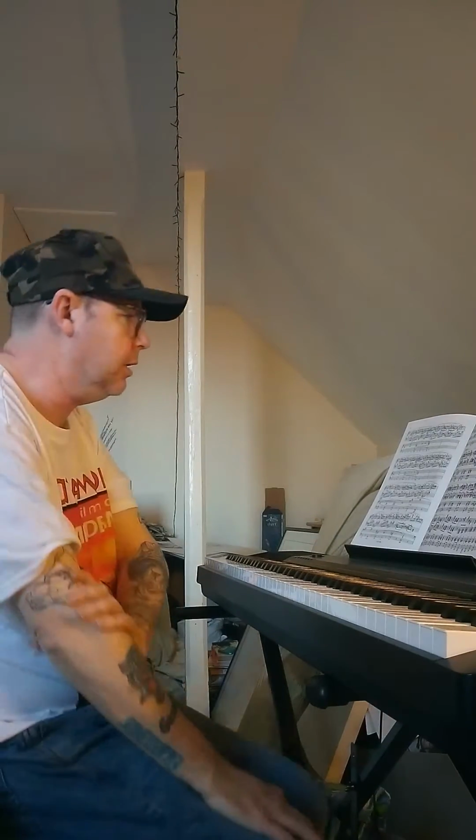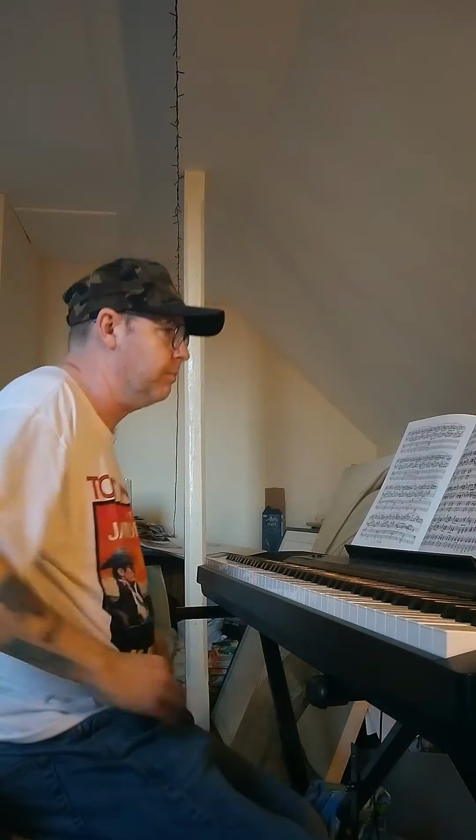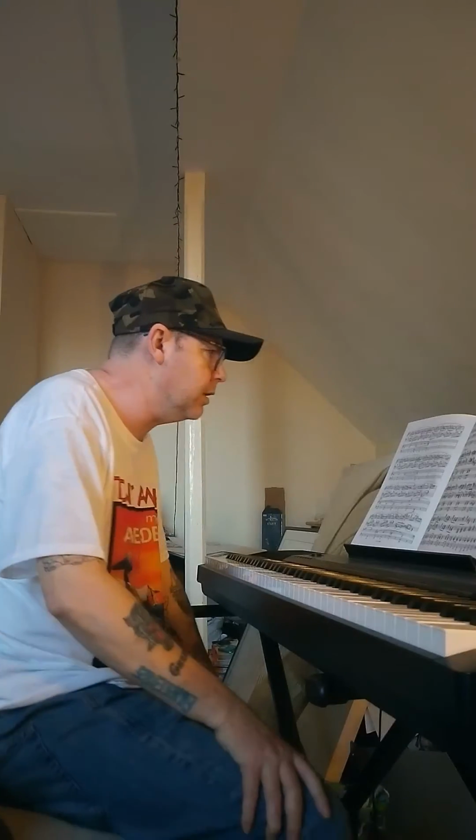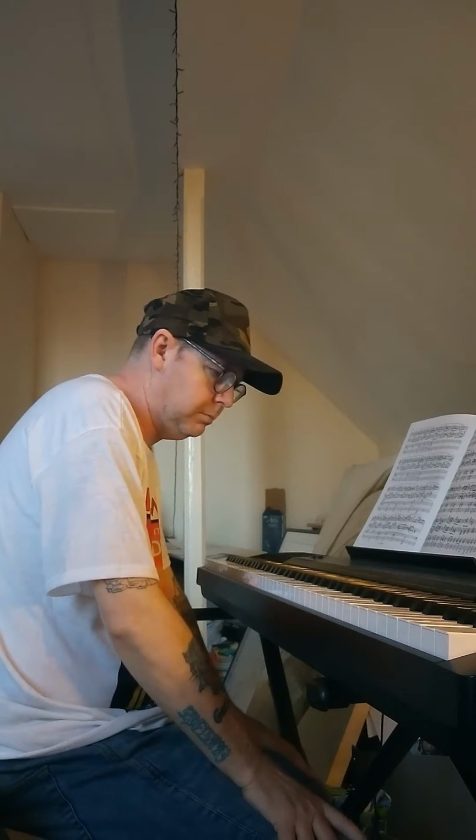That's still the first movement of the piano concerto, and obviously you would have the orchestra playing in the background, alongside the piano.